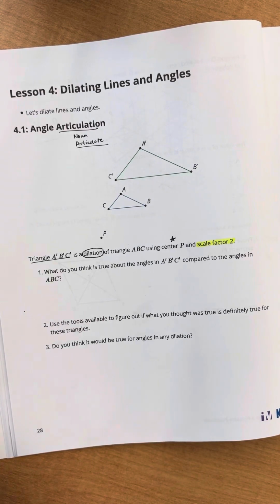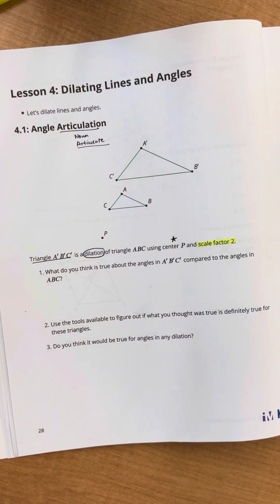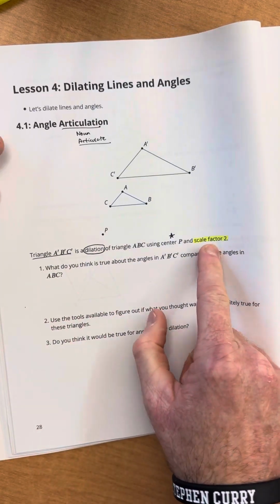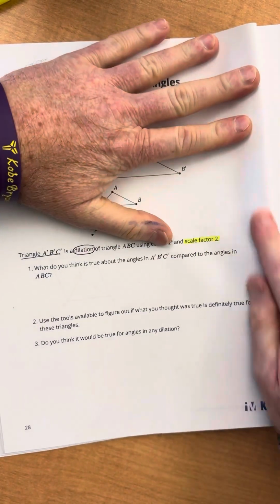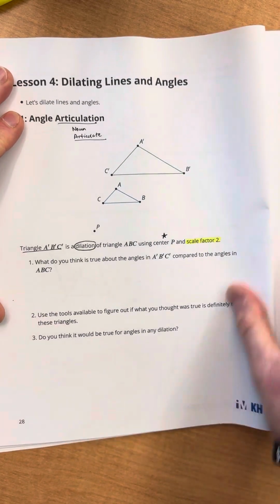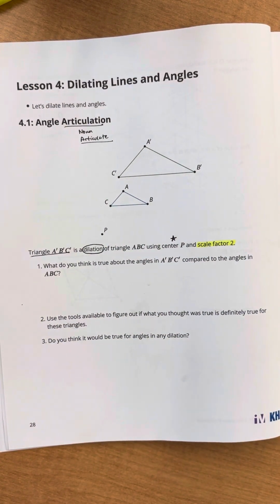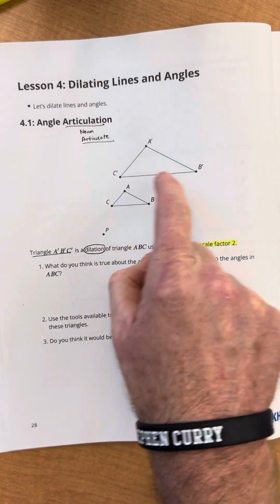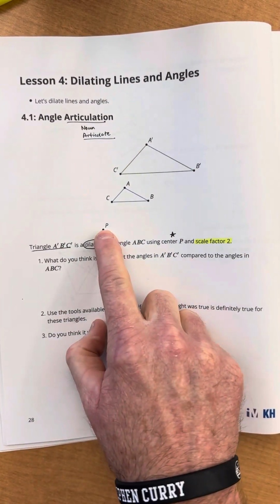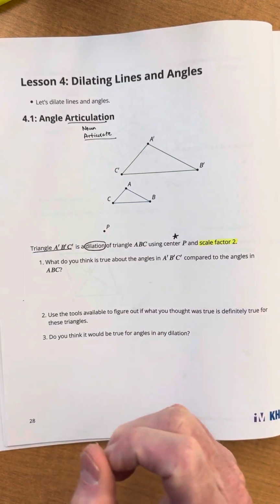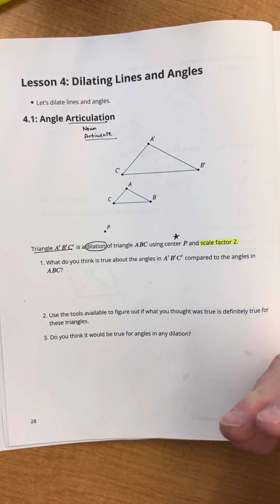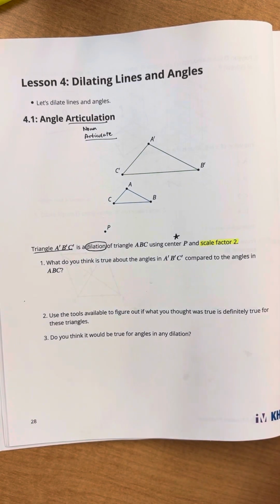Okay, so circle, star, underline, highlight. Really important. It's a good practice to get into. Circle, star, underline, highlight. All right, so we got triangle A prime, B prime, C prime, a dilation of ABC, center P, scale factor 2. So it dilated, so it's twice as big.